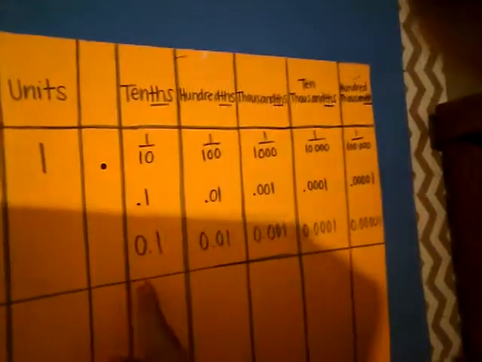We only use two places, but this one has the equivalency of each one too. So tenths is also 1 over 10, 0.1 and 0.1, and this will just help them as we go along with the place value with using decimals. So let's try this up there for them also. So yeah, that's just a quick recap.